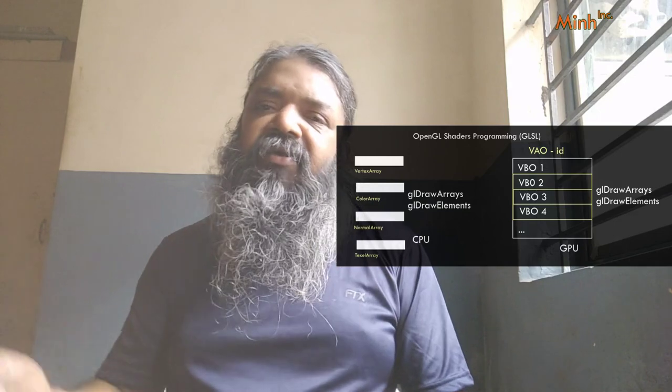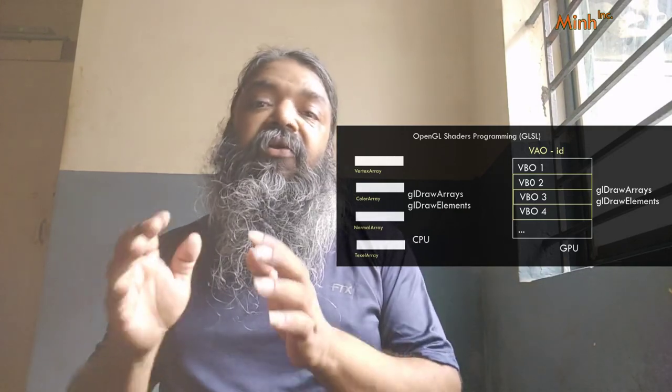While drawing with glDrawElements or glDrawArrays, we just specify indexes in the array, and our work is done in one go. That full array, called the vertex array, we push inside the GPU with vertices, normal, color, texture, and indices, everything going inside.